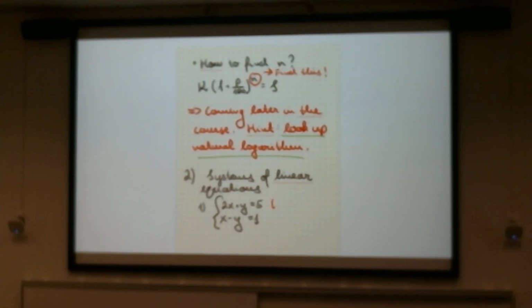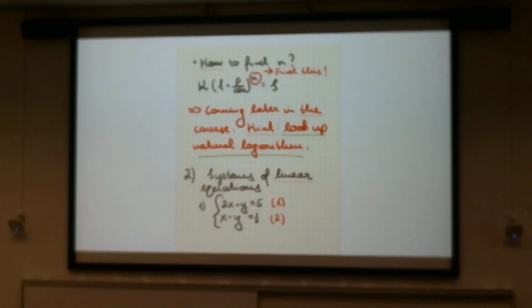So again, we can just give names. This is equation 1, this is equation 2. So how would you propose solving it? There are a couple of ways, as we know. So how should we start, you think?